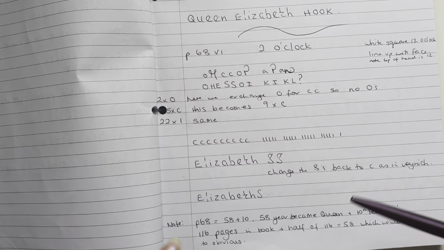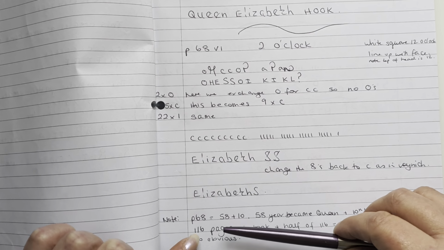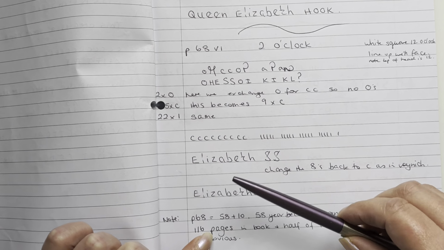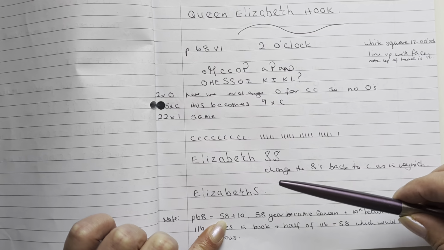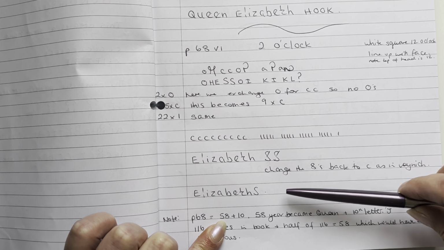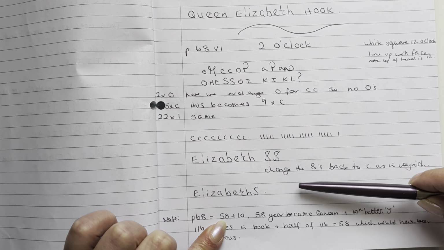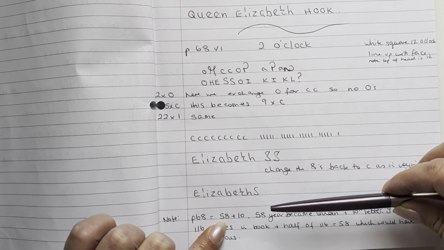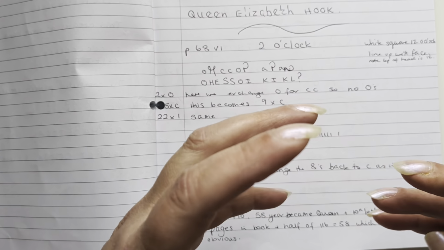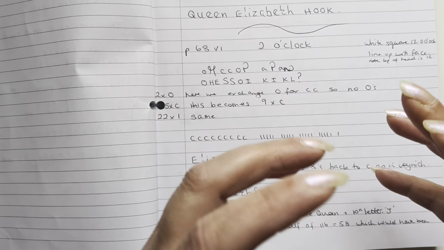And just as a note, why page 68? So 68 is 58 plus 10. Queen Elizabeth I became queen in 1558. The 10 was to represent the 10th letter, because she was the one that finalised the English alphabet.